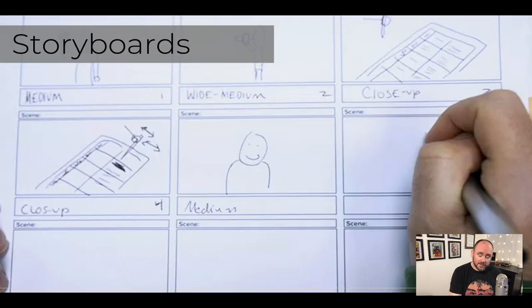The next up is not an always thing, but I really do want to talk about storyboards for a second because storyboards are really important, especially if you're doing a more complicated video where you've got maybe multiple angles, you've got multiple people.